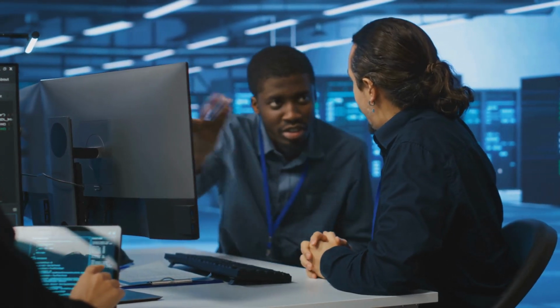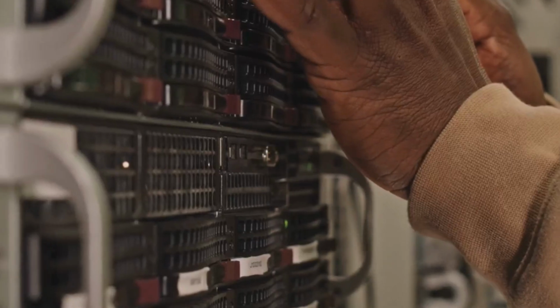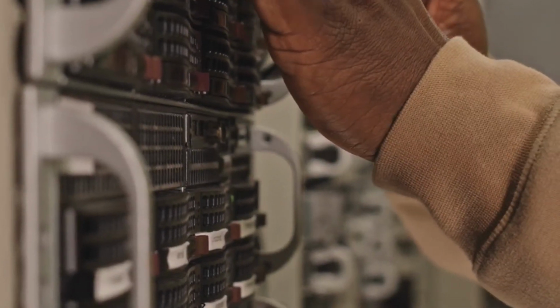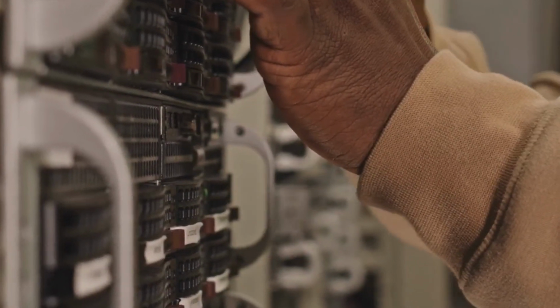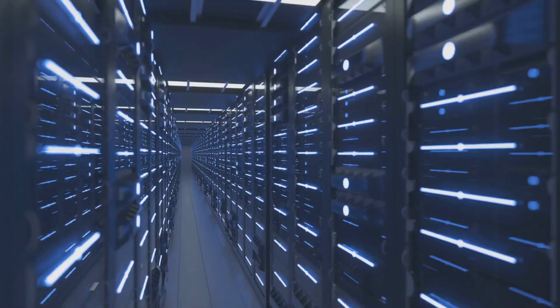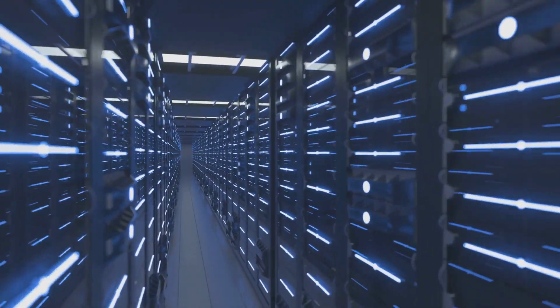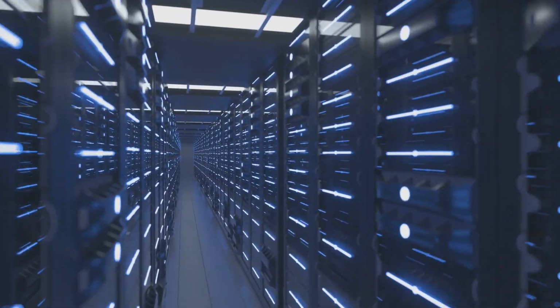Now let's discuss some practical tips for improving airflow management in your data center. One simple but effective solution is to use blanking panels to cover empty spaces in your server racks. This helps prevent hot air from recirculating and improves overall cooling efficiency.